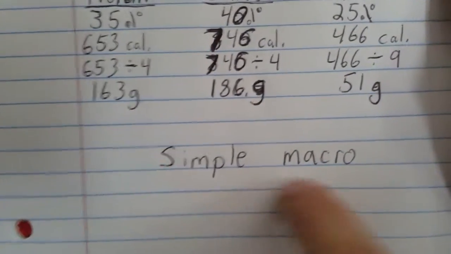And I use an app called Simple Macro. It lets you keep track of all your macros and enter everything manually. And I search for everything online. If you're just getting started out, I'd recommend you go through and make a meal plan for your meal 1, 2, 3, 4, however many meals you want to eat, just so you get an idea of what you're going to have to eat.